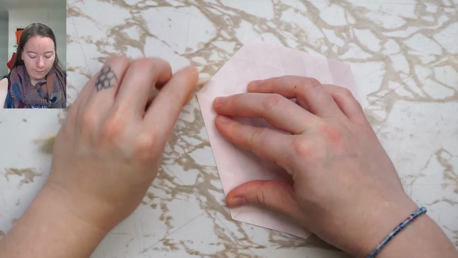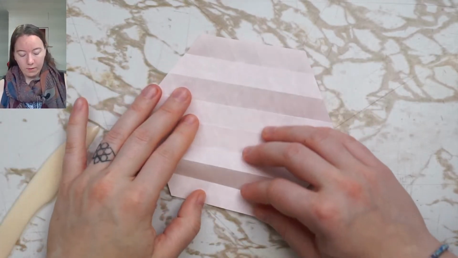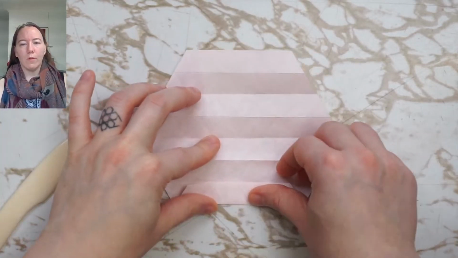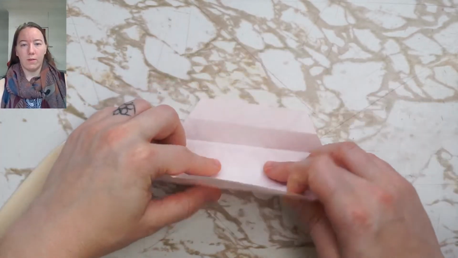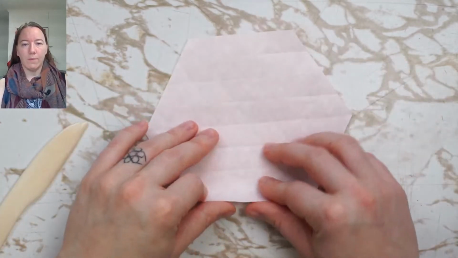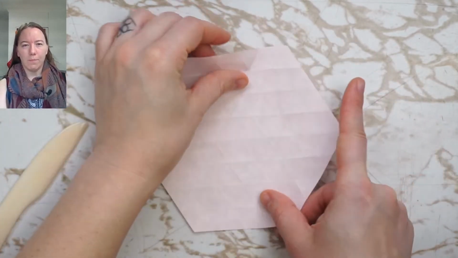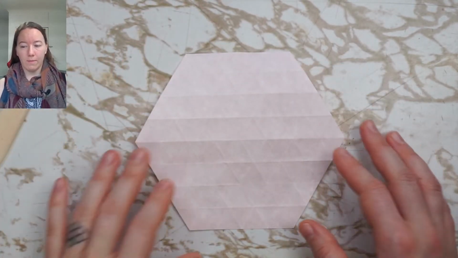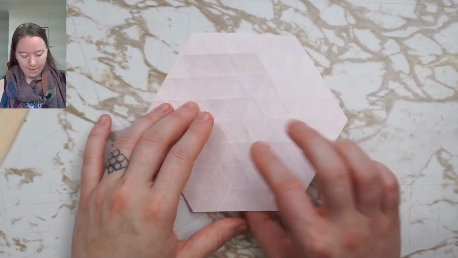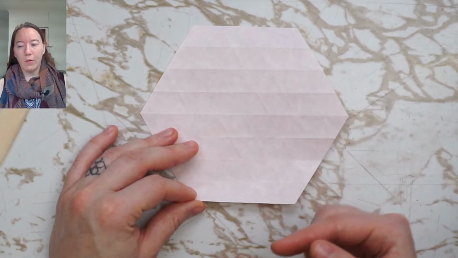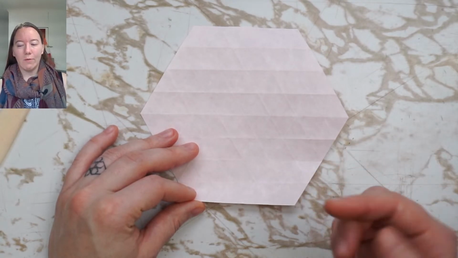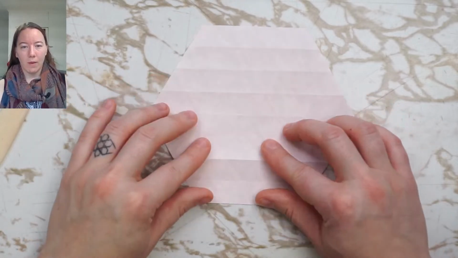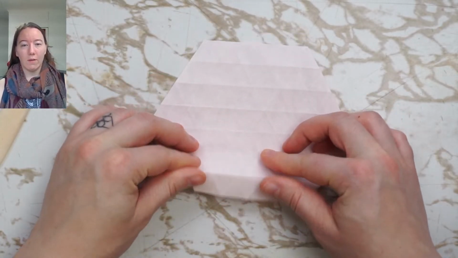So here we've got all the valleys on the same side, and I'm reversing the creases that I just added, and then returning to the valley fold side for the next set of divisions. And so reversing them neutralizes them, so now I can pick them up as mountains when I need to.